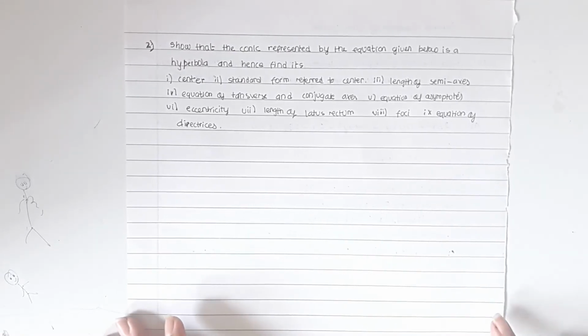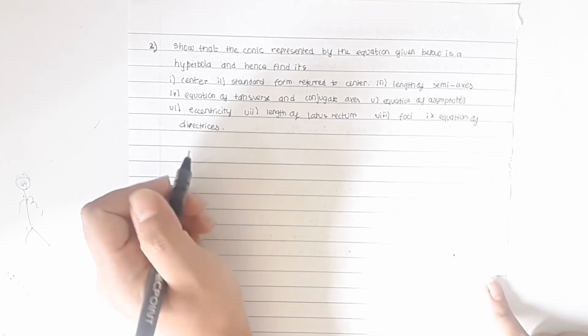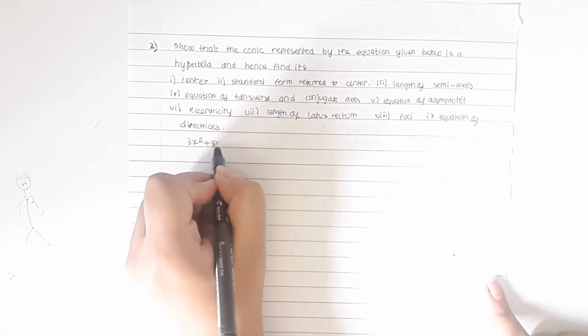Now we are going to solve the second question. For the second question, we are first going to find out whether the given equation is a hyperbola or not. So the given equation is 3x squared.